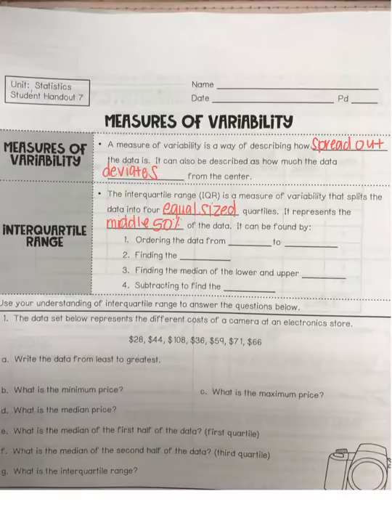Now I'll tell you that we already know how to find the second quartile, because when we find quartiles, we're finding the median. Okay? But before we get into how we're going to find the interquartile range, I want you to take a second and somewhere on your page define another measure of variability. I want us to define an outlier.